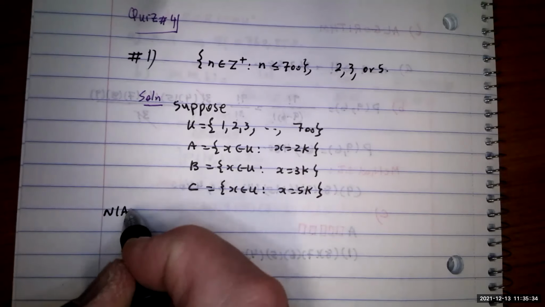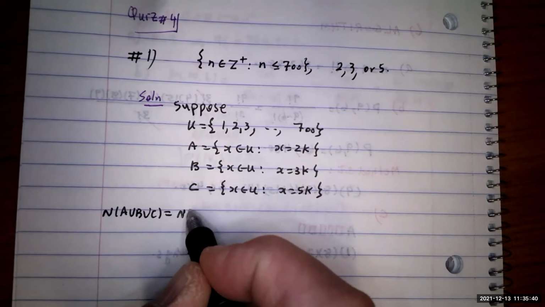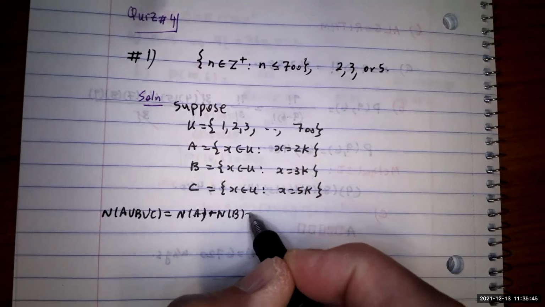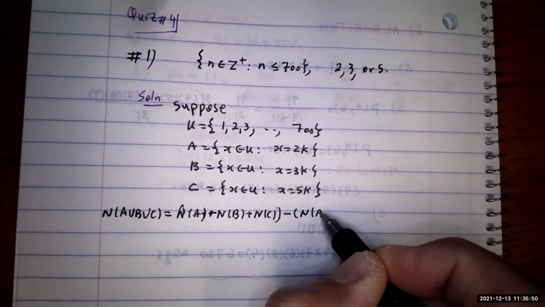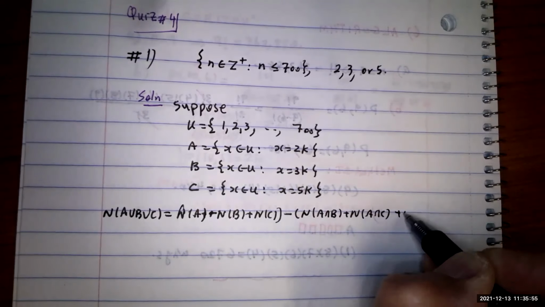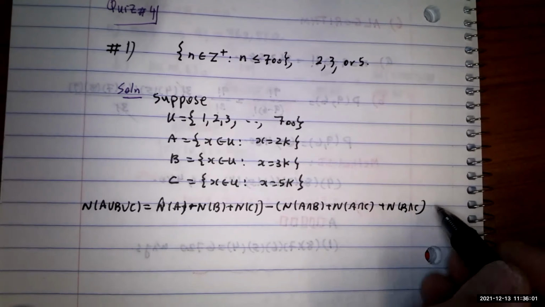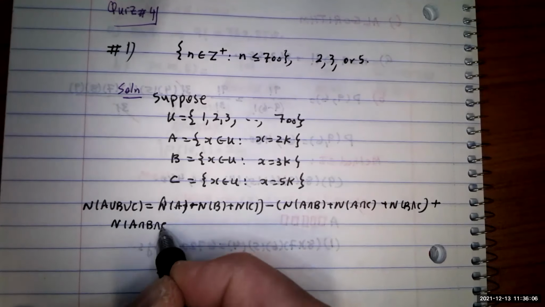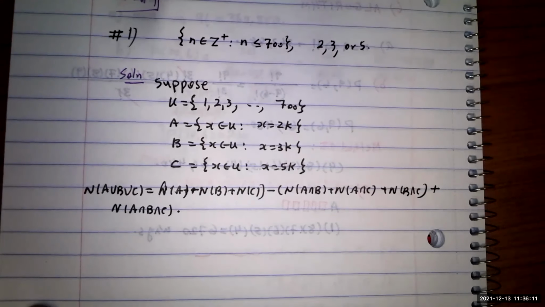N of A union B union C is going to be N of A plus N of B plus N of C, minus the 2 by 2 ones: A intersect B, A intersect C, and B intersect C. And then you're going to add that total to it, so it's going to be plus N of A intersect B intersect C. That's going to be the formula. You have to explain how you got all the others.